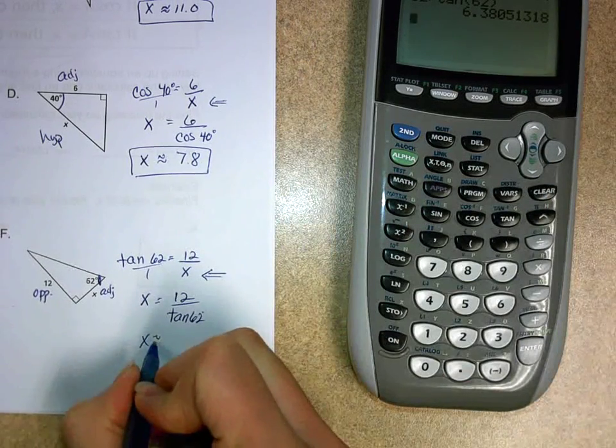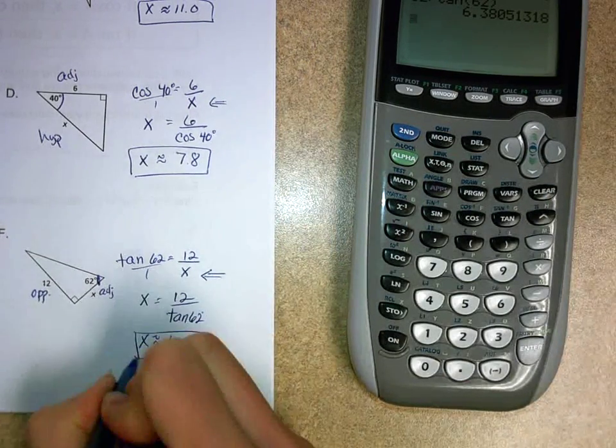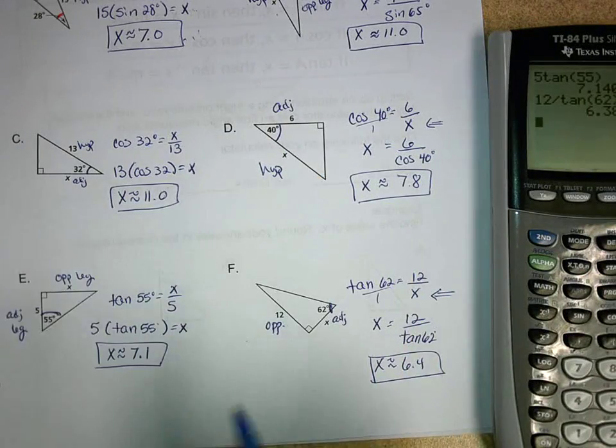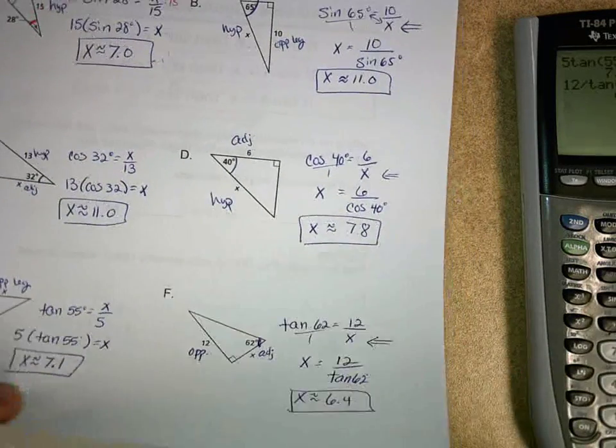All right, those should be very easy to set up. But you have to notice I marked what I knew here, and marking up your diagrams will be very helpful. All right.